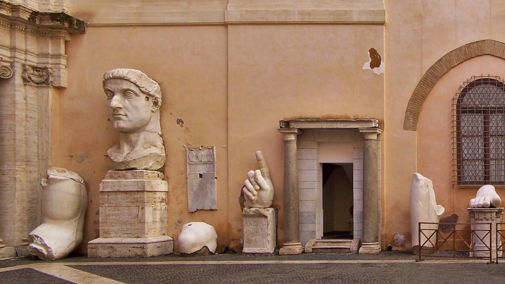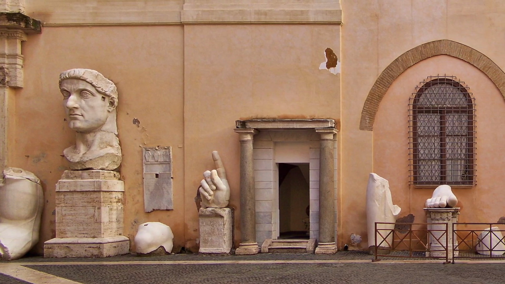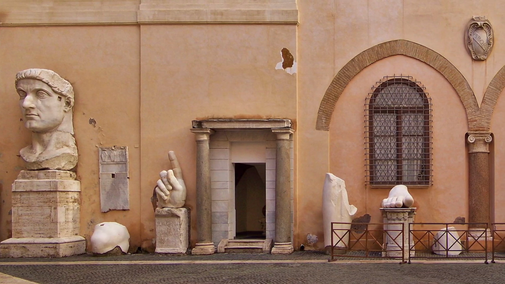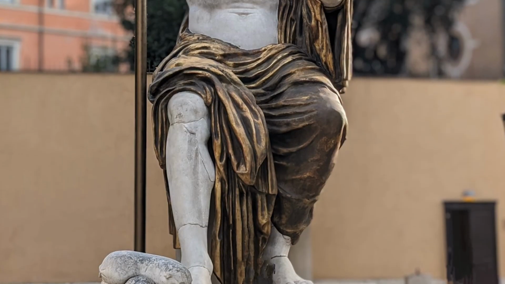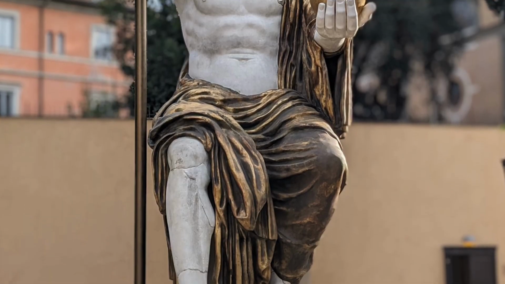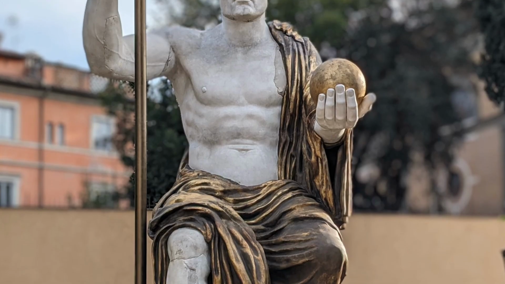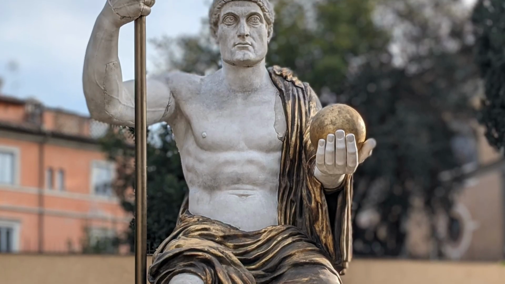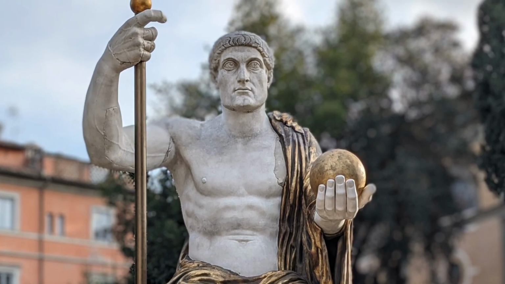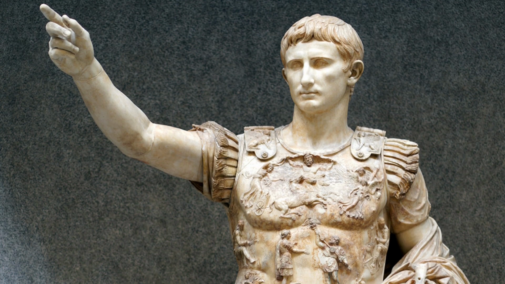When we look at this statue, remember, this is just a piece of a huge statue. So imagine the whole body. The idea is that this sculpture was really meant to completely overwhelm the viewer. And it reflects a kind of return to a classical style, kind of that Augustan classicism.